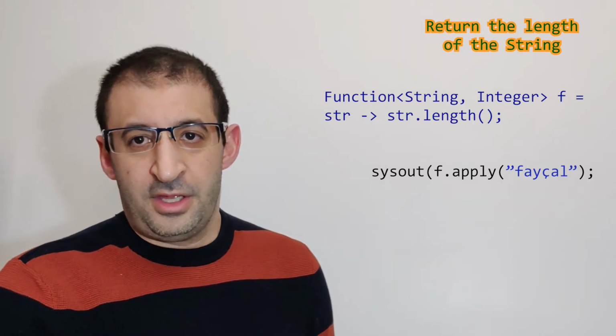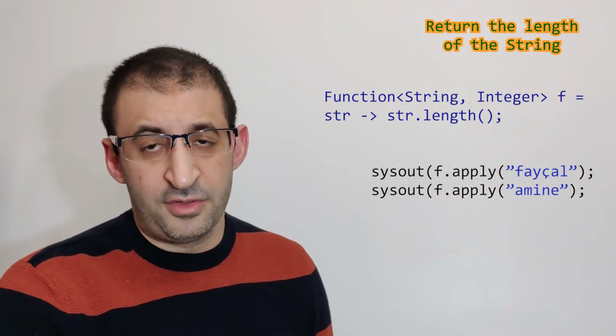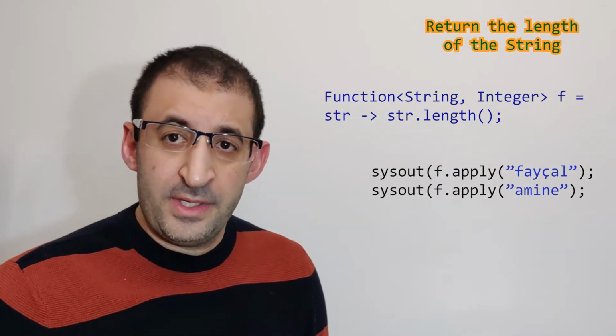I can also add, for example, System.out.println Amin, and the output will be 5. Now I will go to the computer to show you this simple execution, how I have used this predefined Function interface, and I will come back to continue the video.